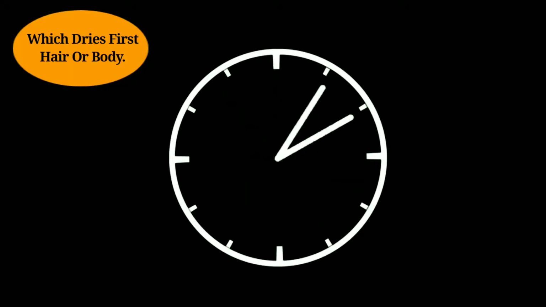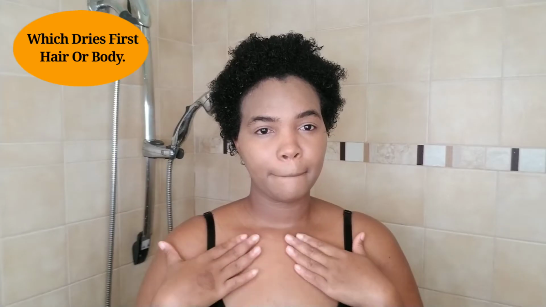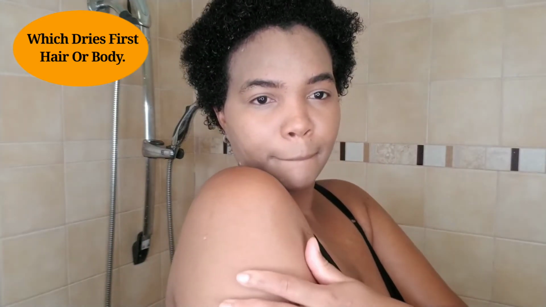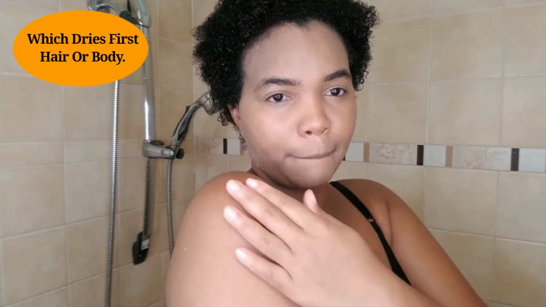Moving on to test 2, which is the body and hair test. If the hair dries first, that means you have high porosity hair. If the hair dries last, that means you have normal or low porosity. You fall into either category if it dries last, and my hair definitely dries last, my body dries first, so I definitely fall into that category.